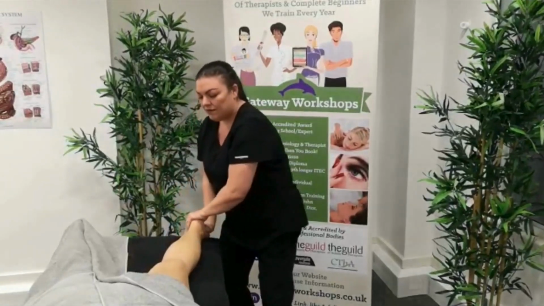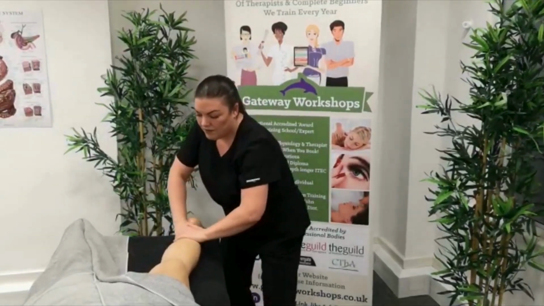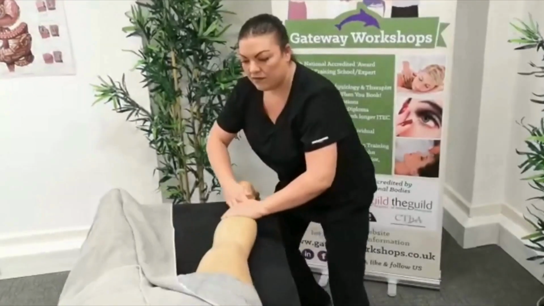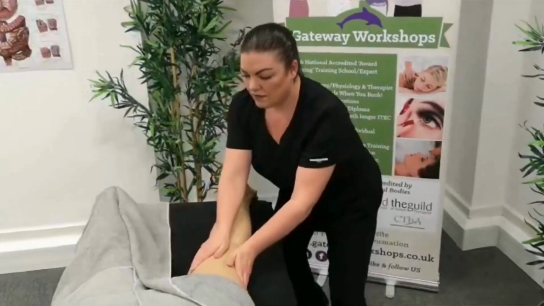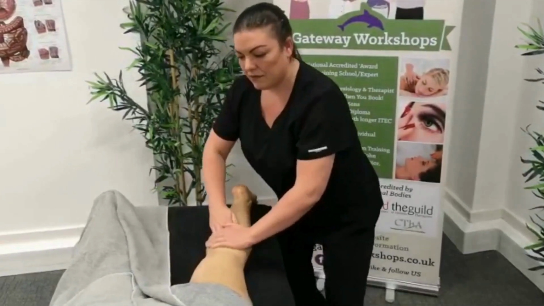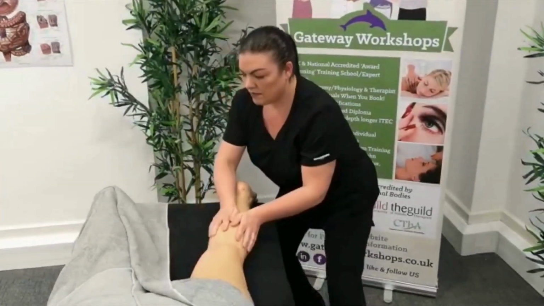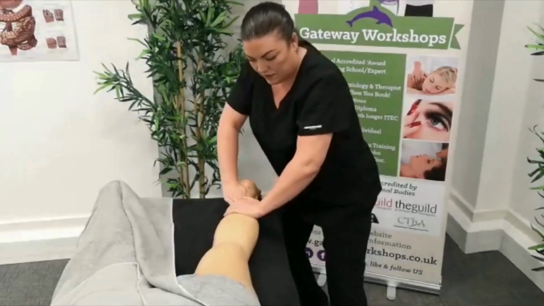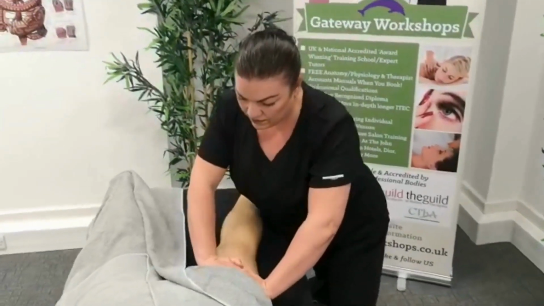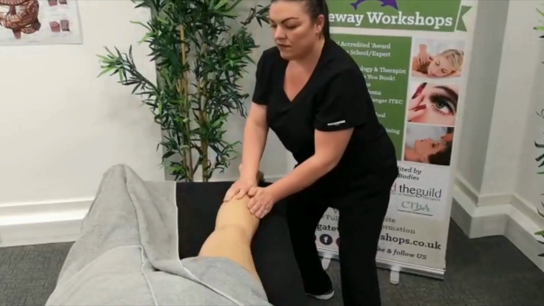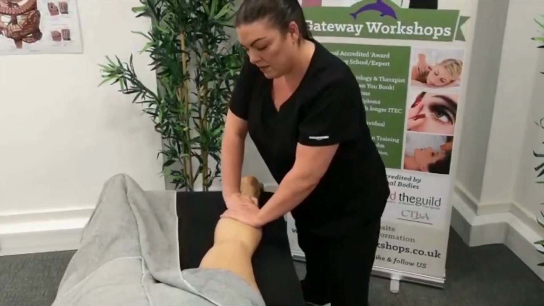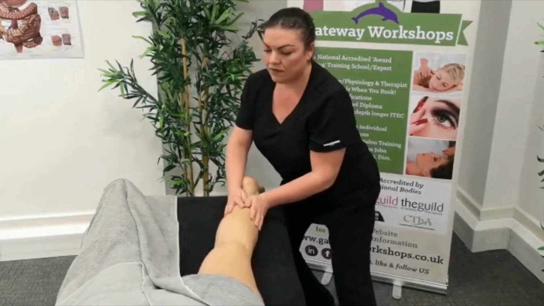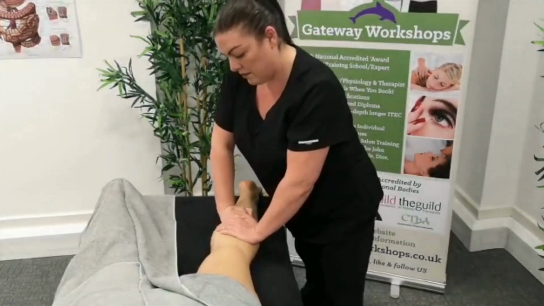Advanced deep tissue. Deep tissue is a form of massage that focuses on releasing the deeper myofascial restrictions of the deeper muscles, tendons and ligaments of the body. When using these techniques on your clients, always remember to work with the correct pressure for your client. This will mean checking in regularly and adjusting the pressure as necessary.